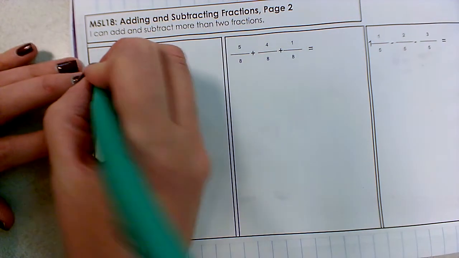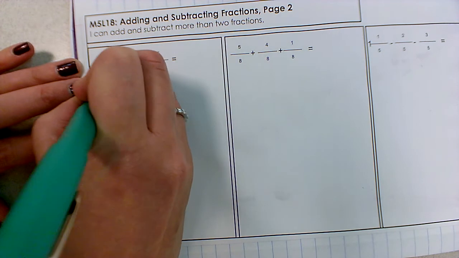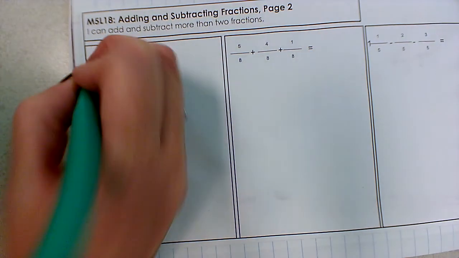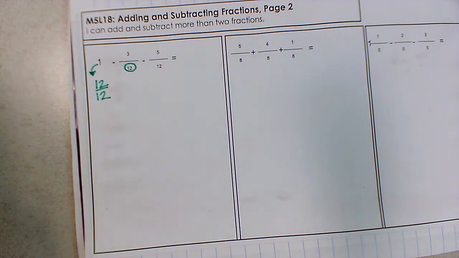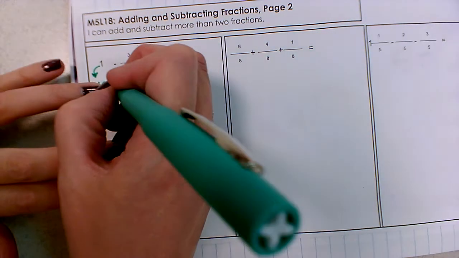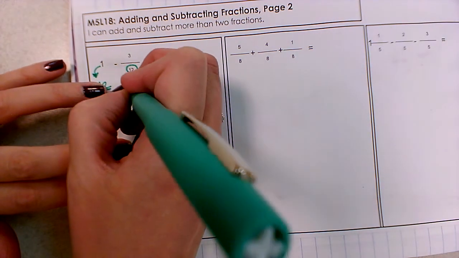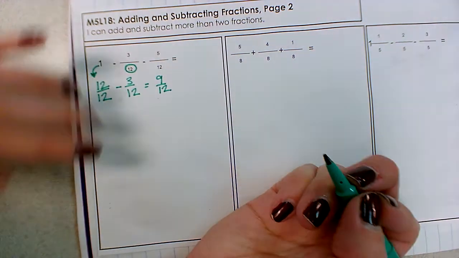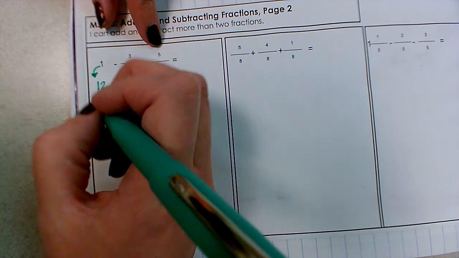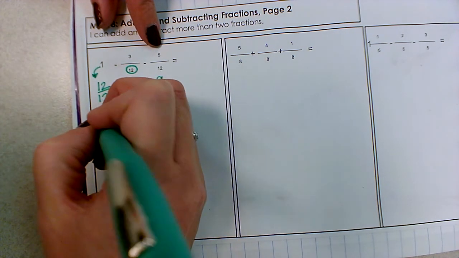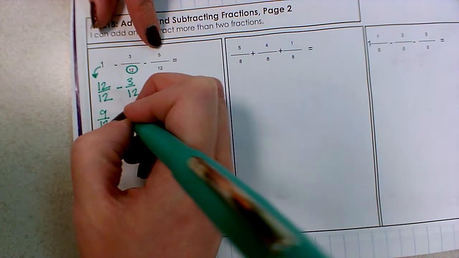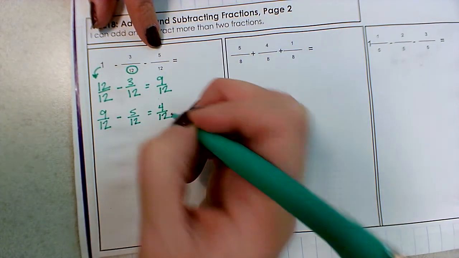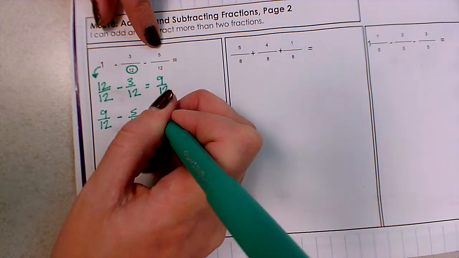So I'm going to go ahead and turn my 1 whole into 12/12. Okay, so I'm going to say my 1 whole got turned into 12/12. And now I'm going to subtract just one at a time. Minus 3/12, and that equals 9/12. But I'm not finished yet because I do need to take and subtract the 5/12. So I was left with 9/12 minus 5/12 equals 4/12. And there's that final answer.